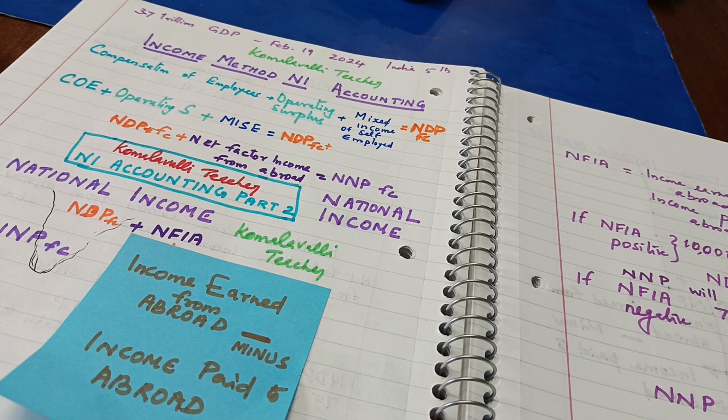He may get different forms of income altogether, which is known as mixed income. That should be added. So COE plus OS plus mixed income gives NDP at factor cost, and NDP at factor cost plus NFIA gives NNP at factor cost, that is national income.